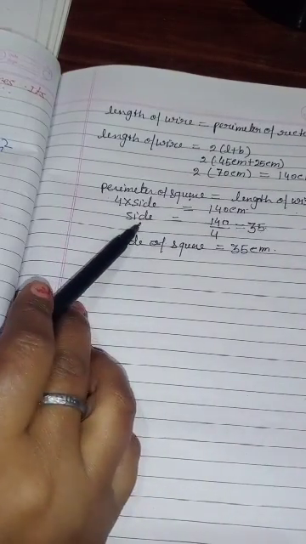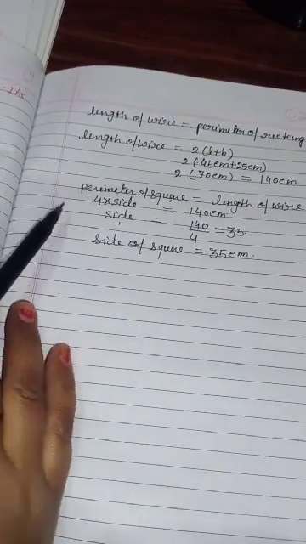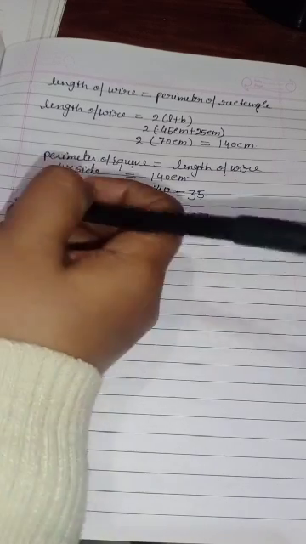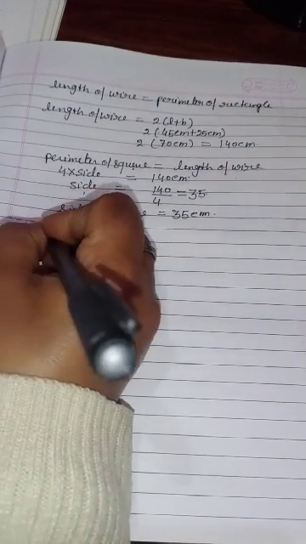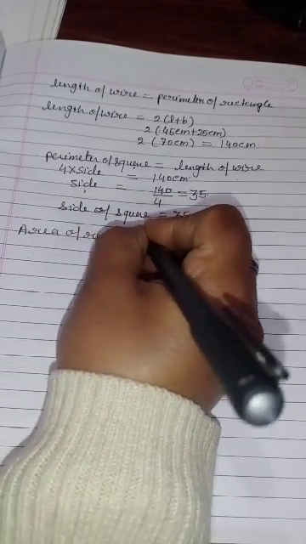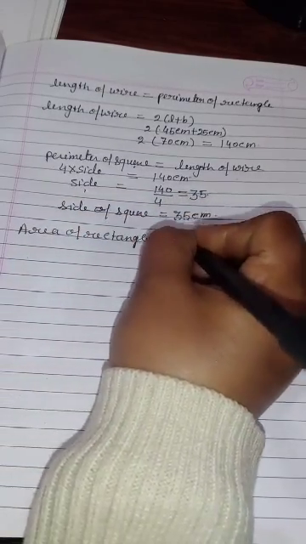Now he is asking that we now have the length and breadth of the rectangle and the side of the square also. Now we have to calculate the area of the rectangle and the area of the square, and then we will compare which figure has more area. See, beta, the area of the rectangle is equal to length into breadth.